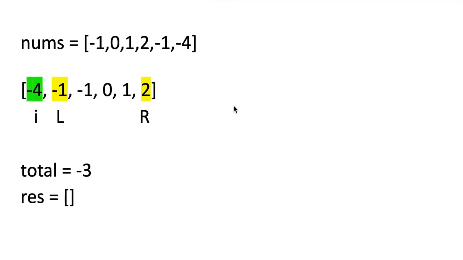I'm going to solve this using the two-pointer approach, where the first step is to sort the list and assign i as the index of the leftmost element in the list, and having two pointers L and R, L pointing to the index of the next element to i and R to the index of the last element in the list. We'll find the sum of these three elements. If the sum is less than 0, we'll increment the L pointer.